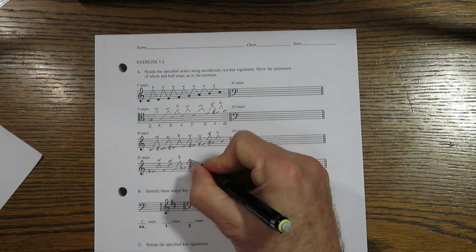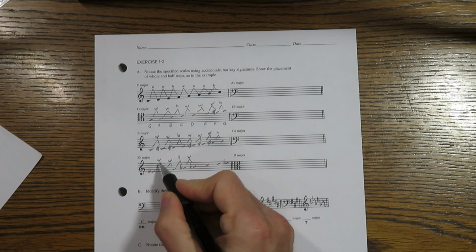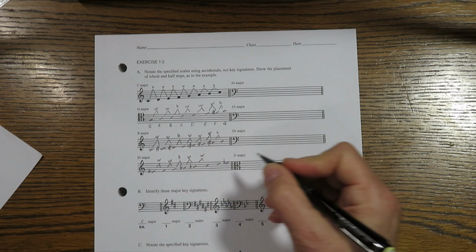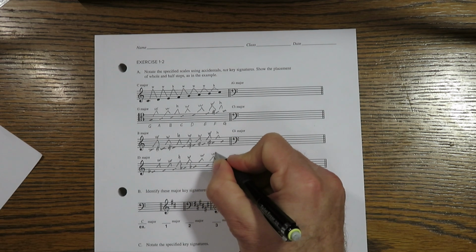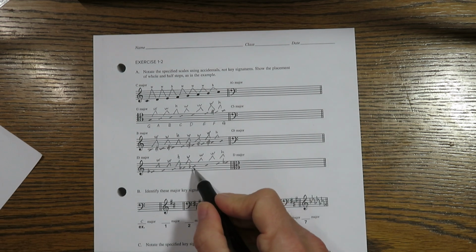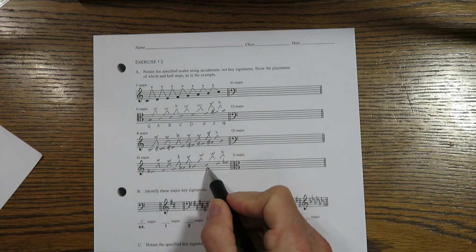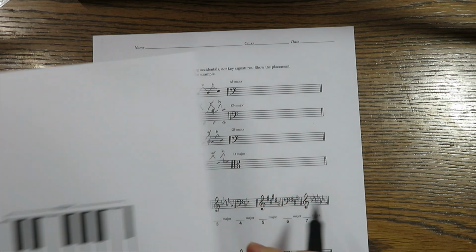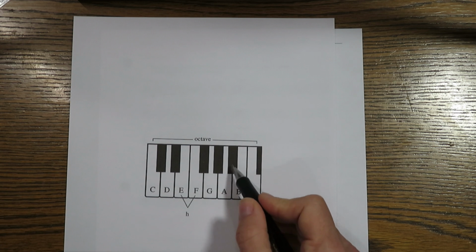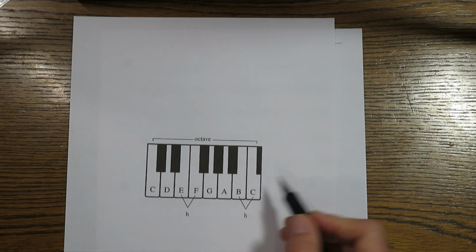Okay, so we got whole, whole, whole, half, whole. We want another whole, and a half. So B flat to C. You know, B to C is a half step, so B flat to C would be a whole step.